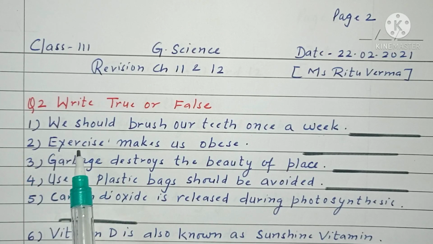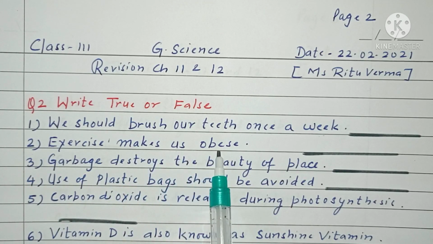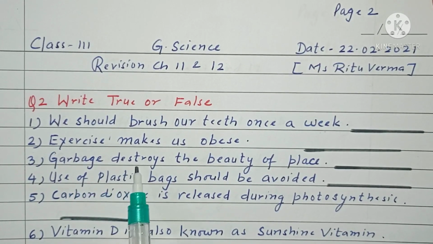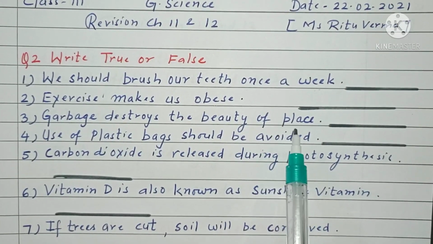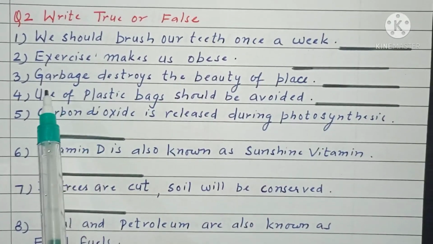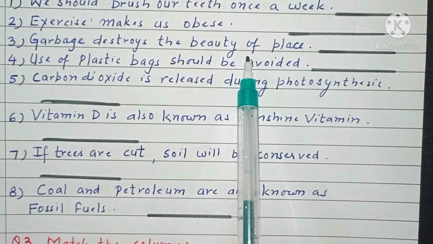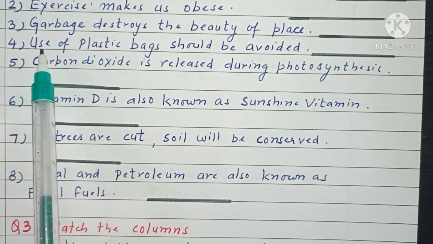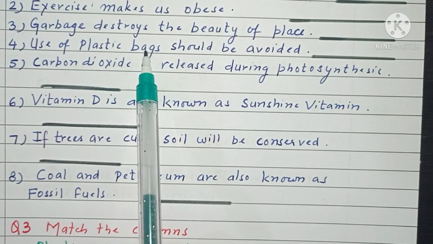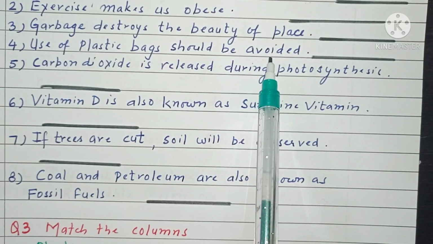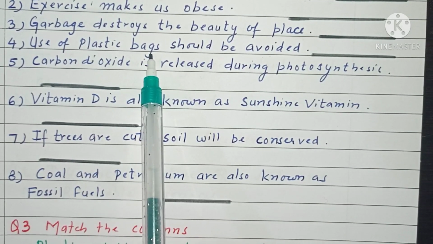Number 2, exercise makes us obese. Obese means fat. Does exercise make us fat, obese, or not? Number 3, garbage destroys the beauty of a place. If the litter is thrown here and there, does it really destroy the beauty of a place? Number 4, use of plastic bags should be avoided. Avoided means we should not be using plastic bags.